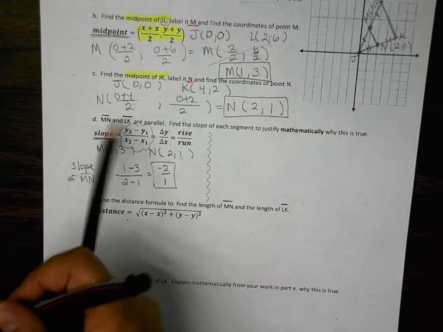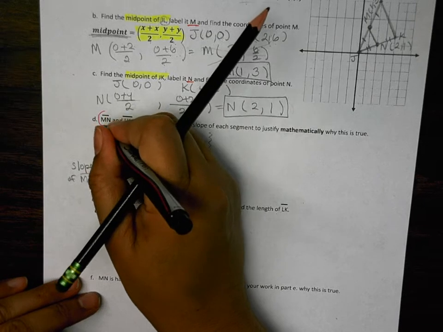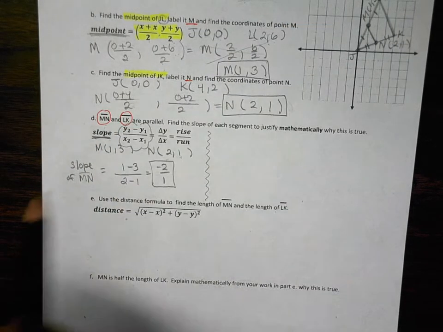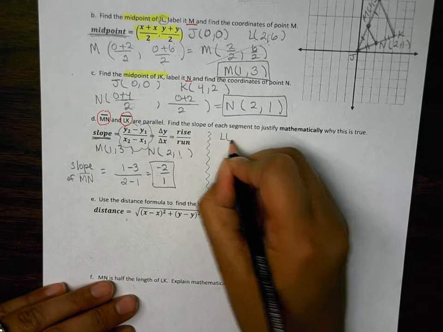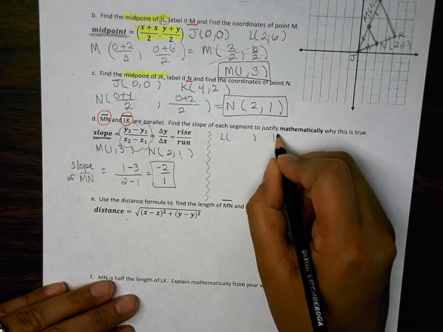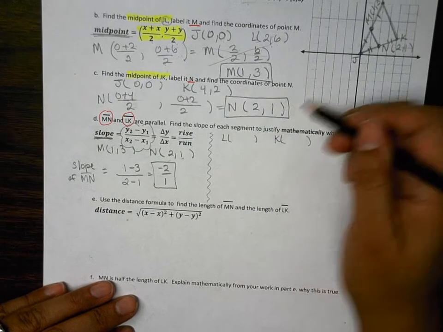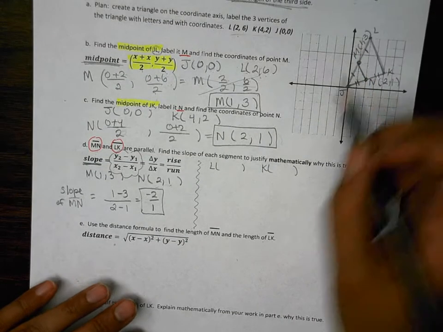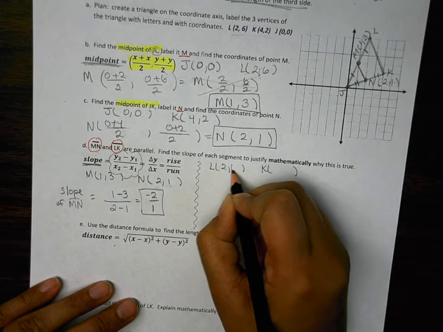Okay, I'm going to put a squiggly line because in this same workspace, I also have to find the slope of what? I've already done MN. What other one do I still have to do? LK. So what two ordered pairs am I going to write down? L and K. Did I find L and K or were they given information? Given. What is L?